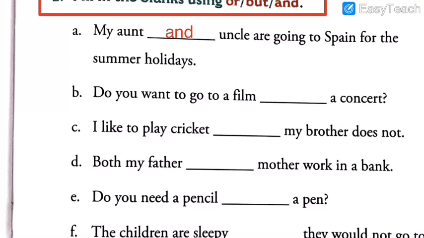I will count 5. 4, and 5. So, do you want to go to film dash concert? Let me write the correct answer and then I'll explain it to you. Or is the correct answer.